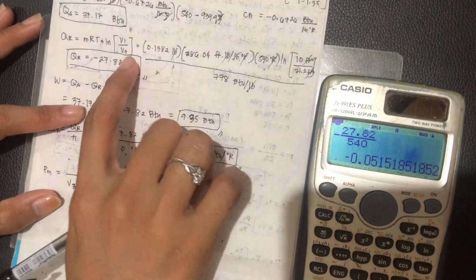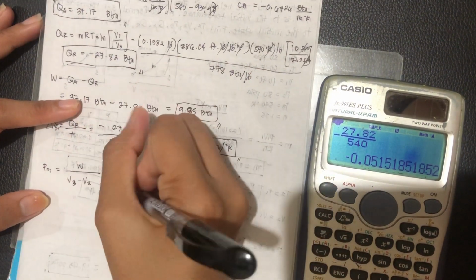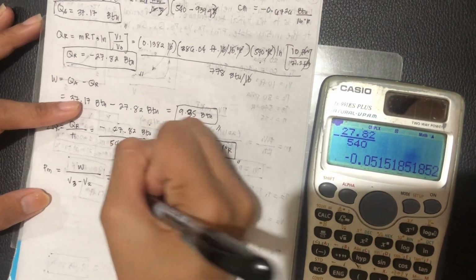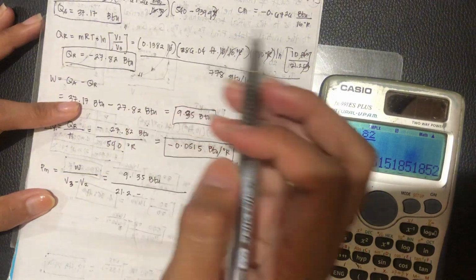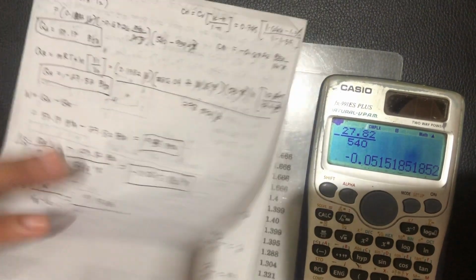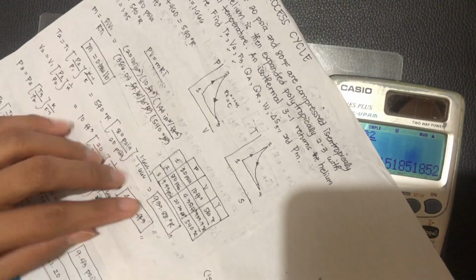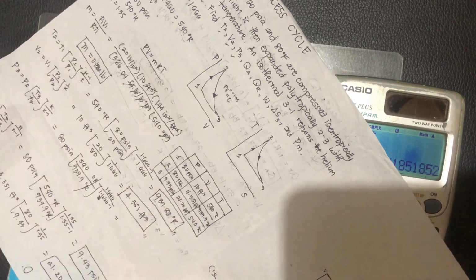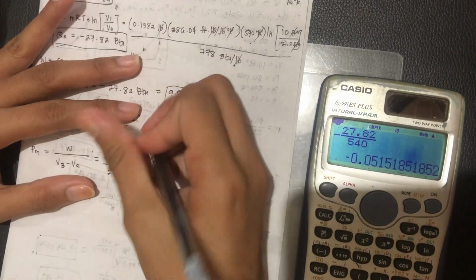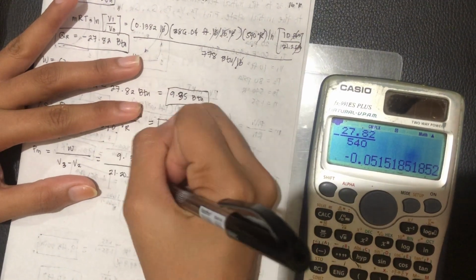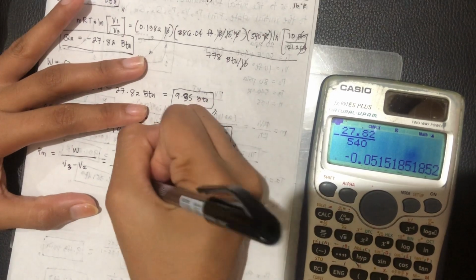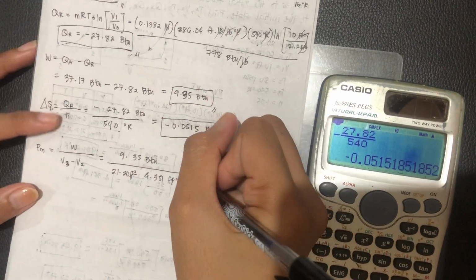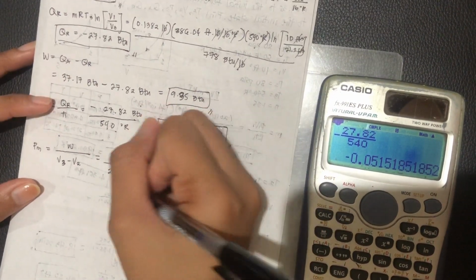Ang V3 nato is 21.2 minus atong V2 nga 4.351 feet cube.